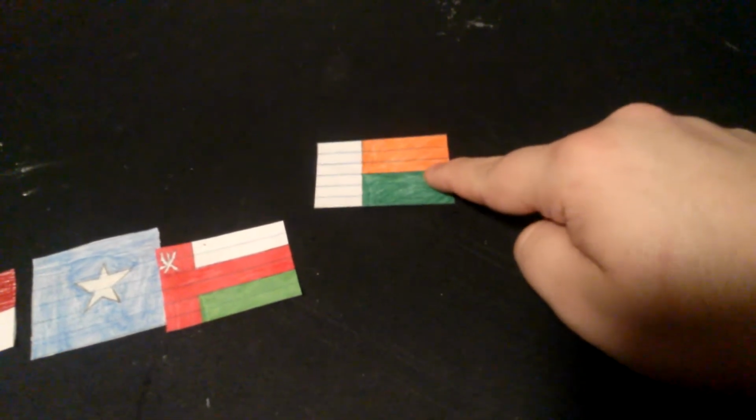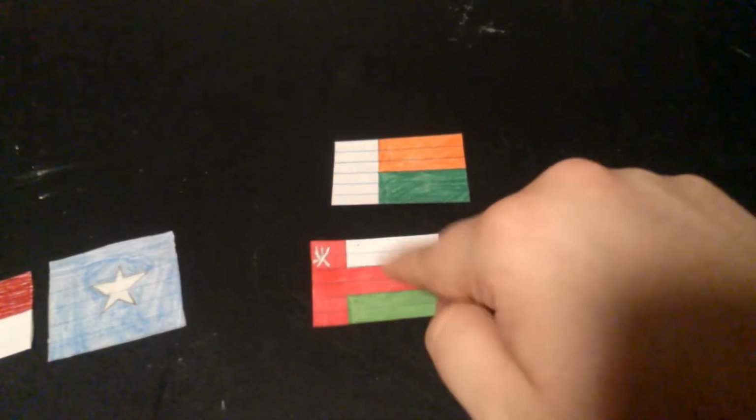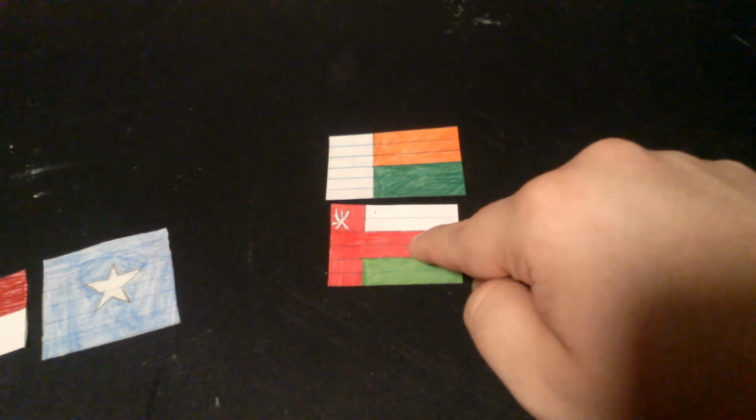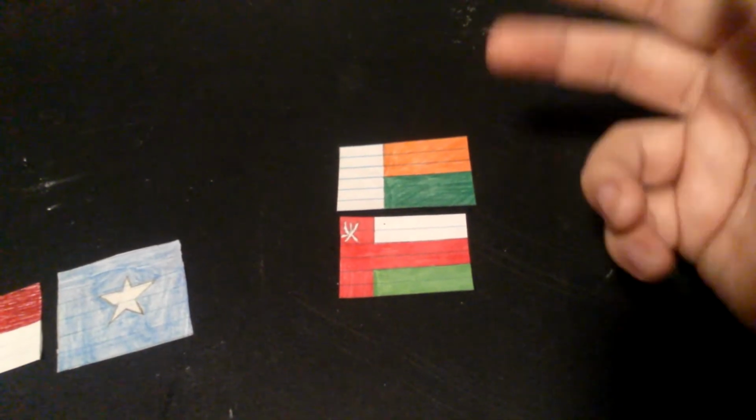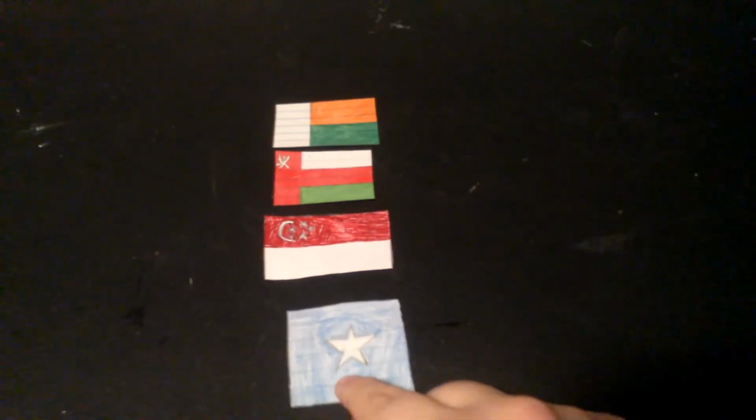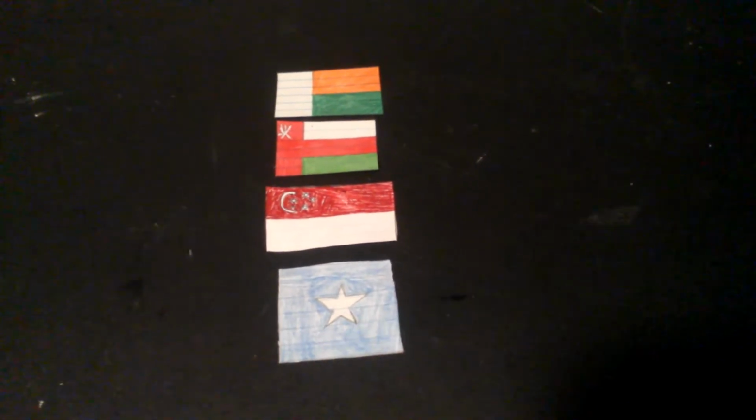Madagascar beats Oman 1-0. Gets 9 points, 6 for Oman, 3 for Singapore, and 0 for Somalia. No draws in the group stages, 9-6-3-0 all the way through. Singapore and Somalia are out. Madagascar and Oman go through.